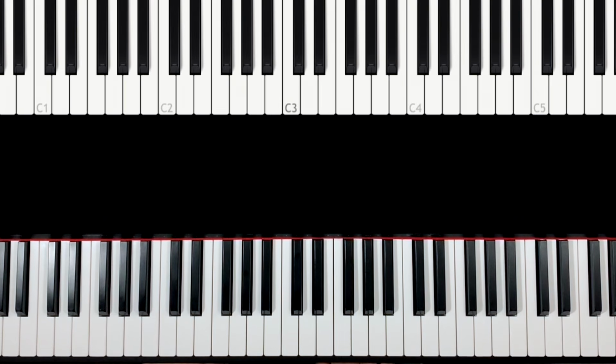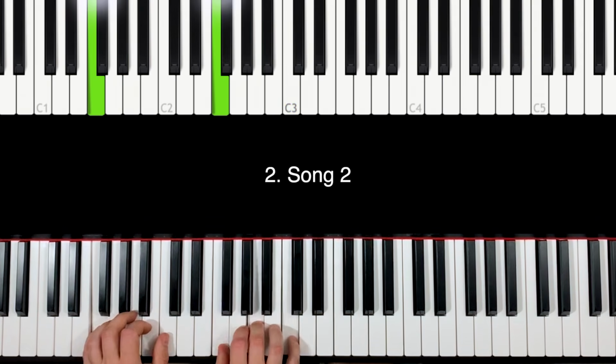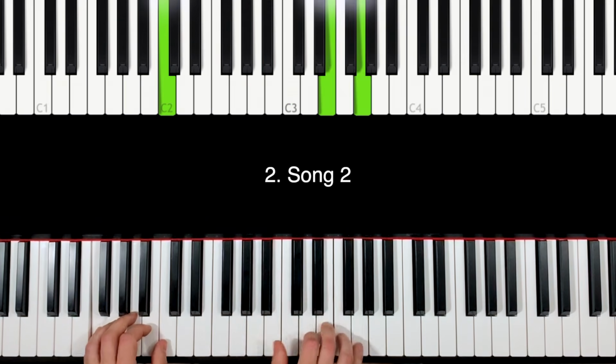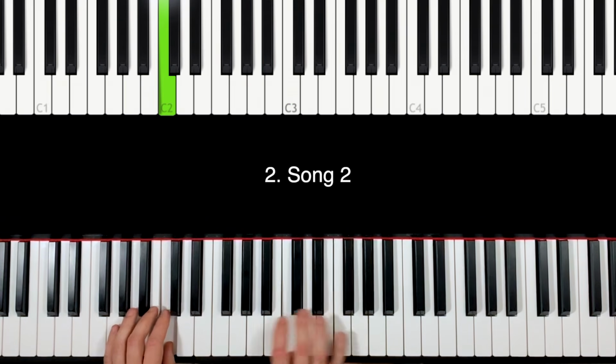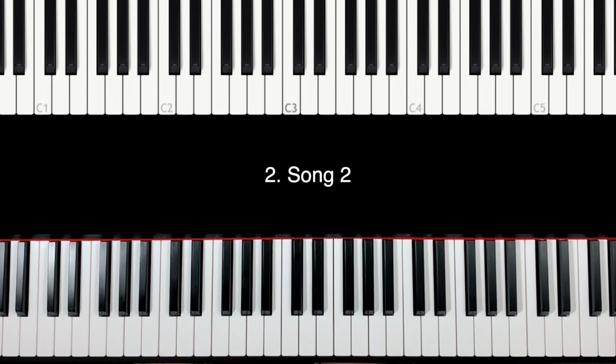Perfect. And when you can play it like this, congratulations, you made our first song, yeah? And for song number 2 and number 3, we build up on this song, because song number 2 is this one. And what we have here is exactly the same chords. The left hand plays exactly the same, but the right hand has this pattern here.